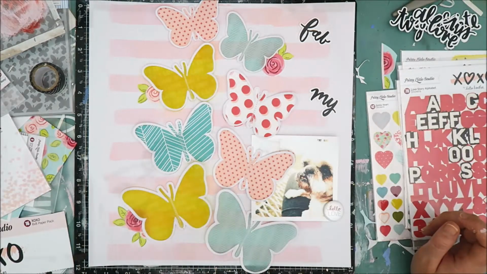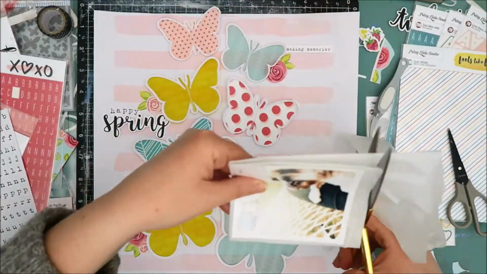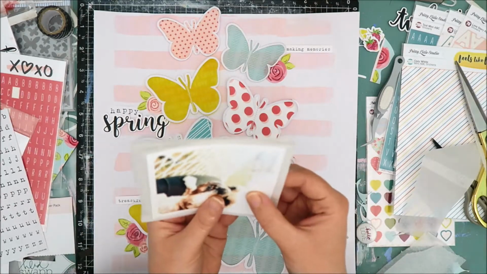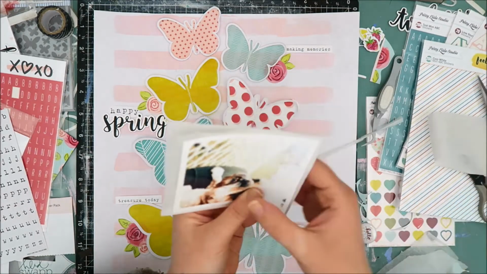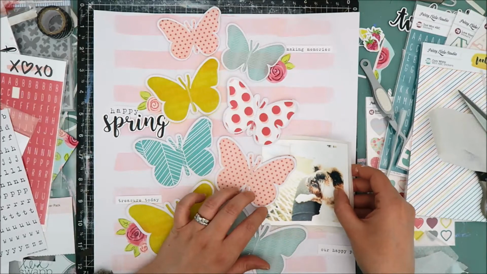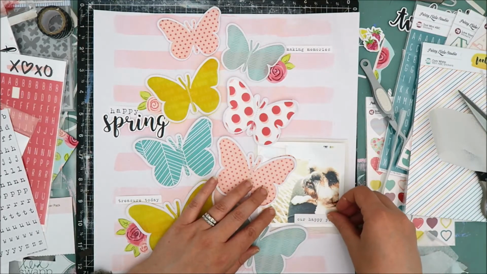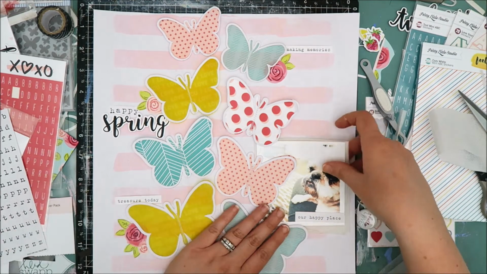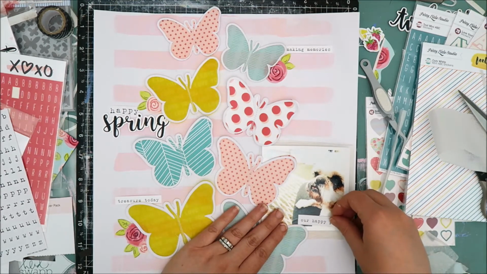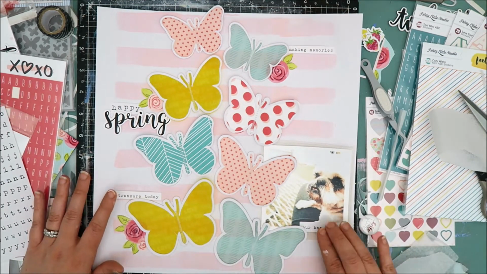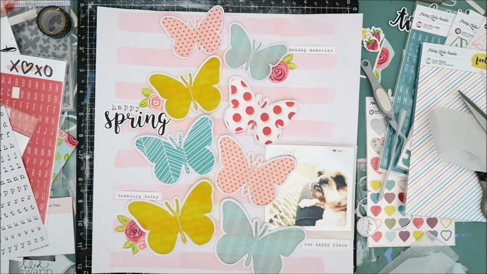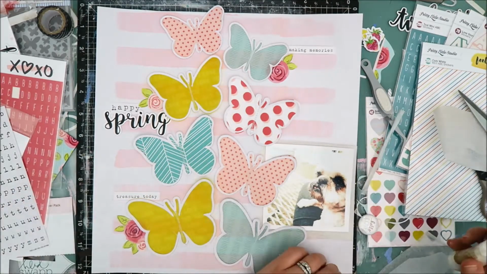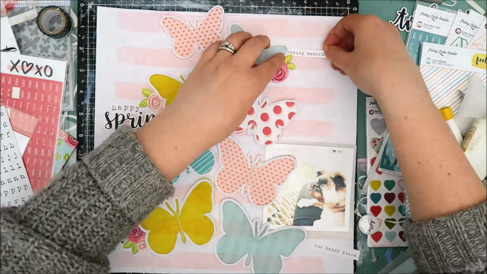I didn't really want to go too embellishment heavy with this layout because I wanted the butterflies to really stand out. So I'm just going to use a few of those fussy cut florals, and then I'm just going through a couple die cut packs to find a title to use. So the word spring that I chose is actually from a freebie pack that I received in one of my orders, and Pretty Little Studio always sends a pack of freebies when you place an order, or sometimes even multiple packs of freebies, and that happens to be a word from one of the freebies.